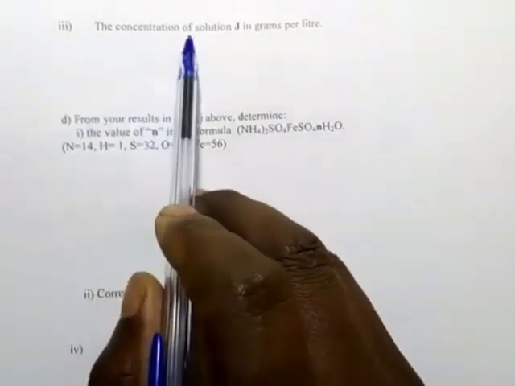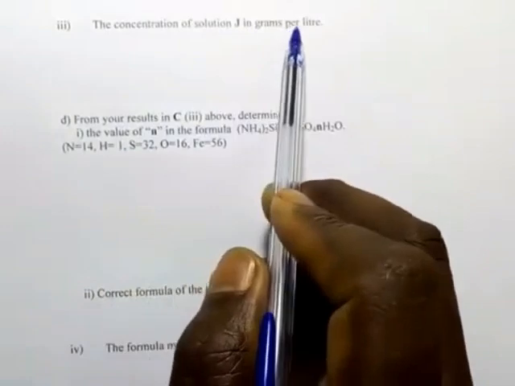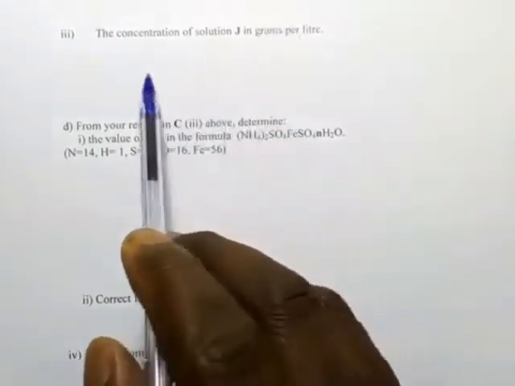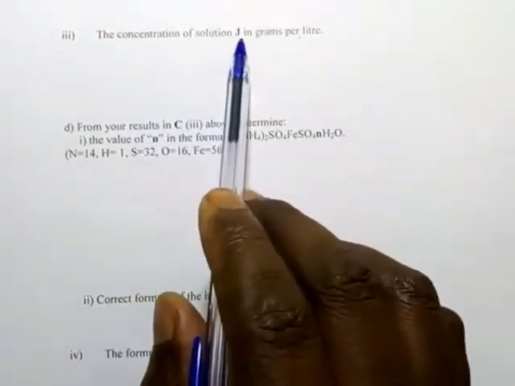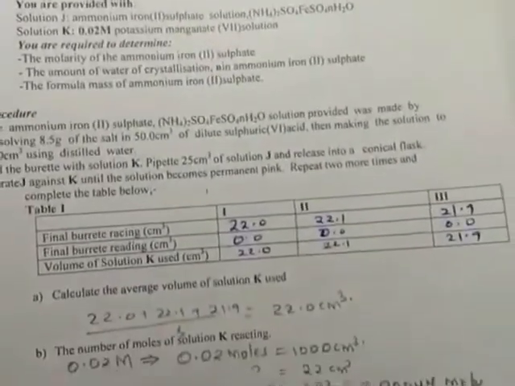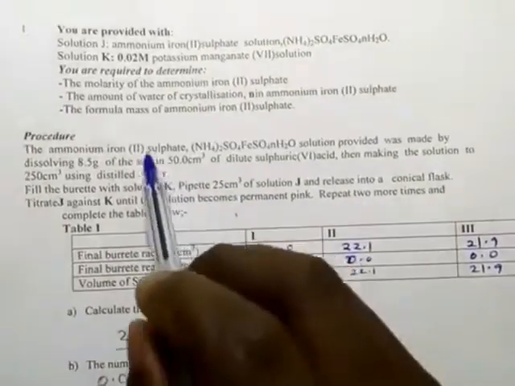Determine the concentration of solution J in grams per liter. Grams per liter. So J, how was J prepared? So you go back to the procedure and then you realize like this one.